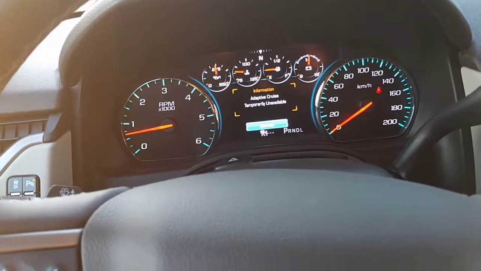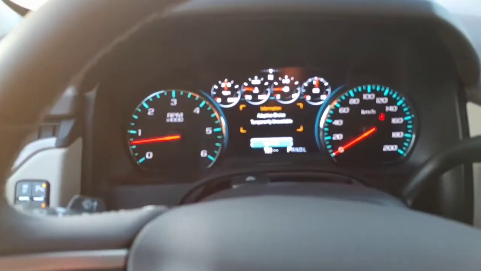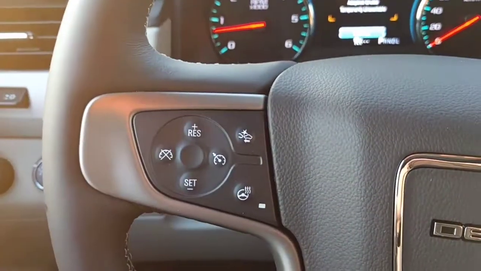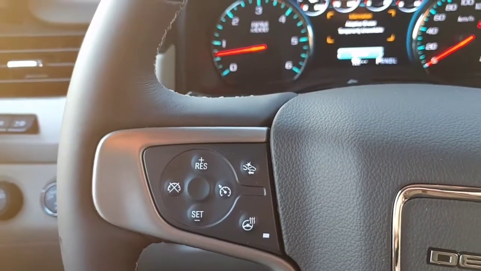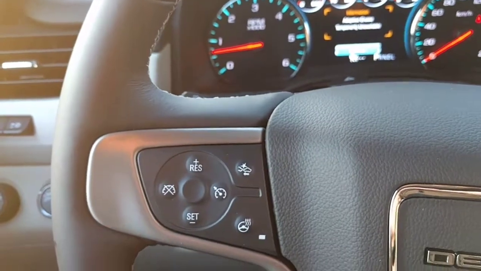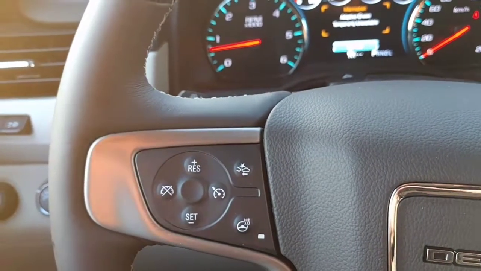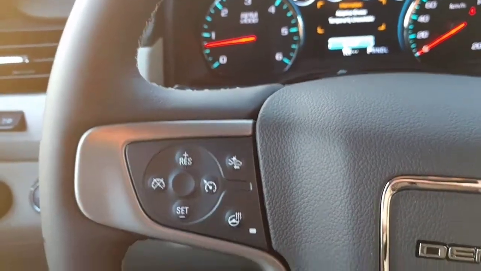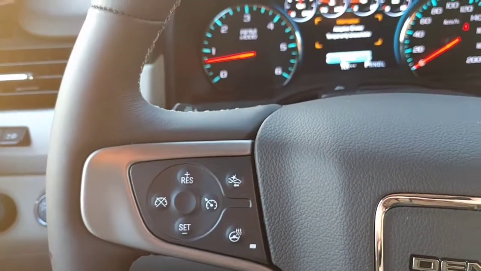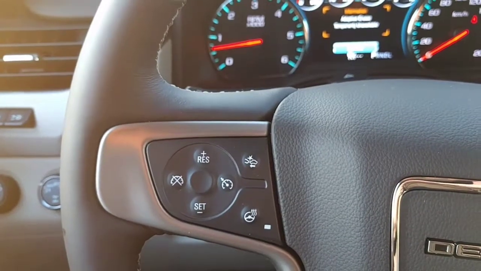So if you're the kind of person that likes to drive 110 on the highway, you can set the speed at 110. If traffic slows down, it will slow you down. If traffic speeds up, it will speed you up to 110 kilometers an hour. Once you go down below 20 kilometers an hour, the cruise control will disengage and you will have to hit the brake to slow down.